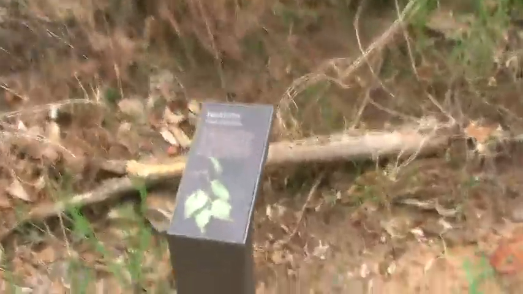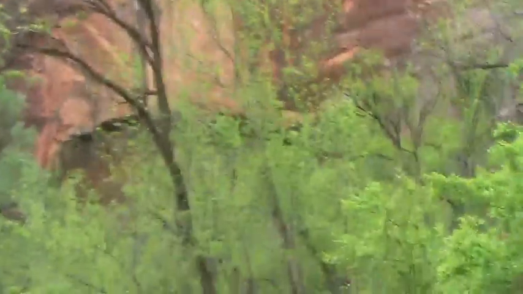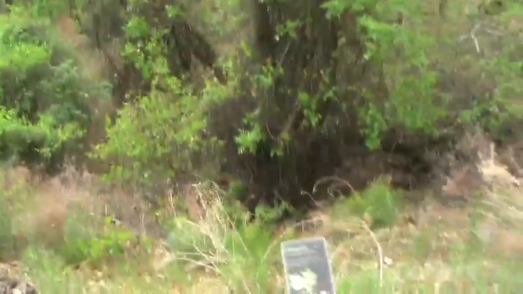Hackberry. Can eat that. Velvet ash. It's a tall tree growing further down the hill.